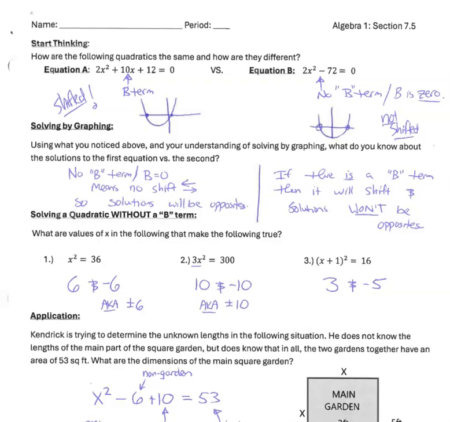Now, solving by graphing. It says, using what you noticed above and your understanding of solving by graphing, what do you know about the solutions to the first equation versus the second? Well, the first equation will be shifted left or right. The second one will not be shifted left or right. So what you're going to know about that second equation, if it's not shifted left or right, whatever one of the solutions is in the positives, there's going to be one that is exactly the same in the negatives.